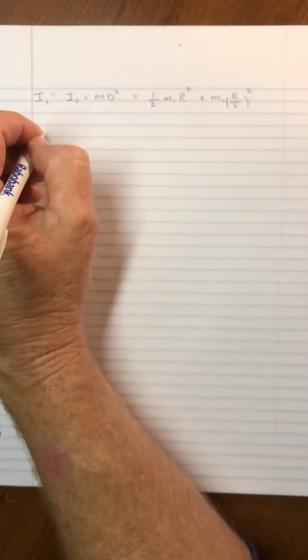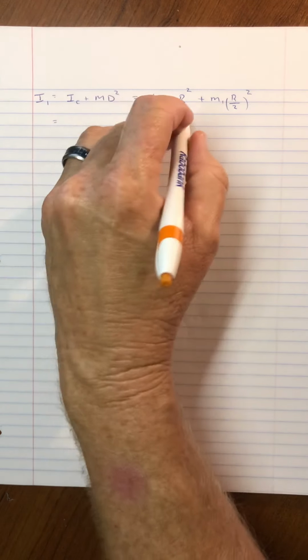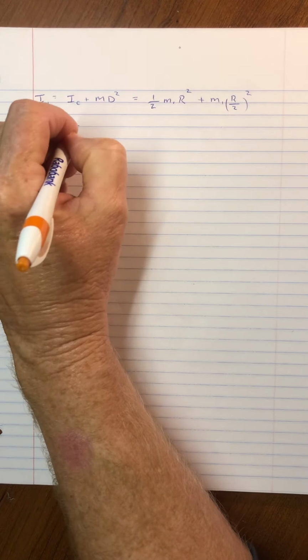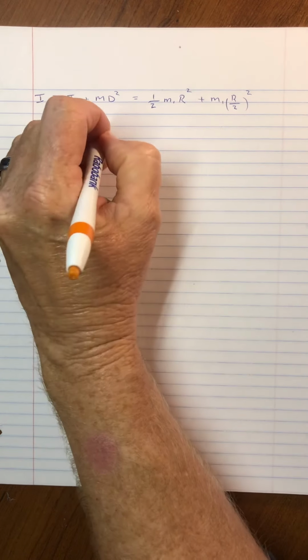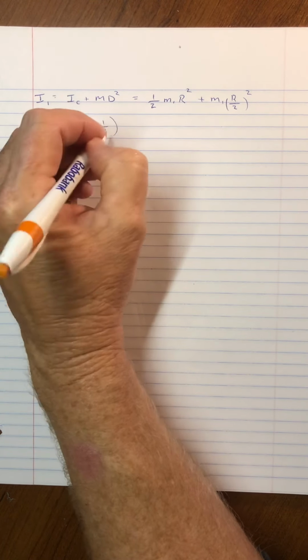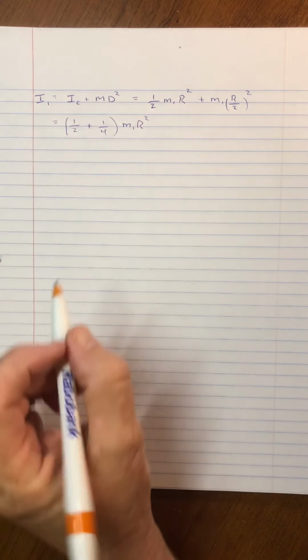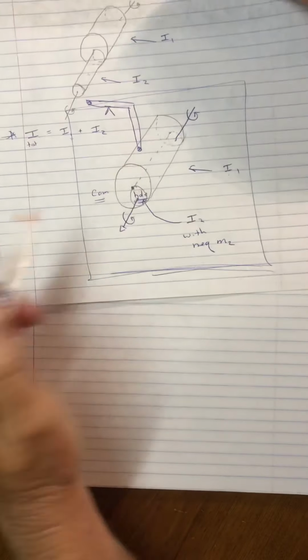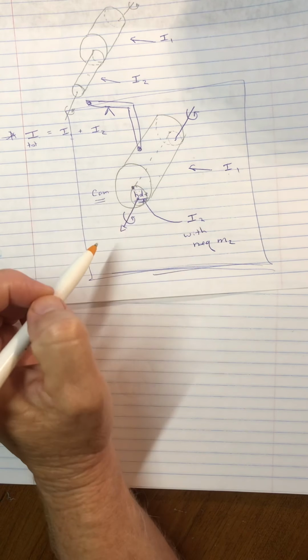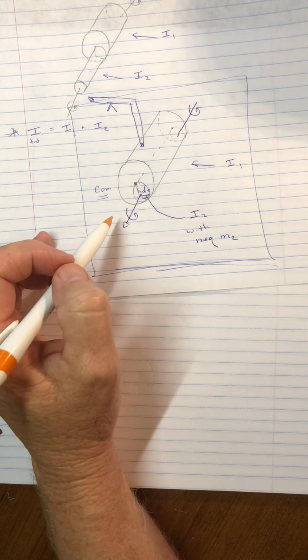And so the moment of inertia here would be a 1/2 from this first term, and then this would be plus a 1/4, and they would each be the mass of cylinder number 1 and radius squared. All right, so keep that in the back of your mind.